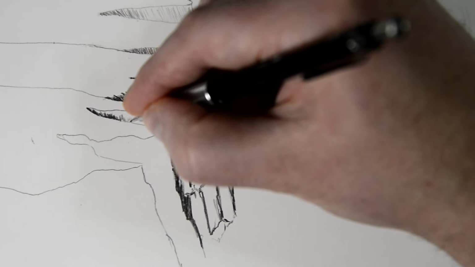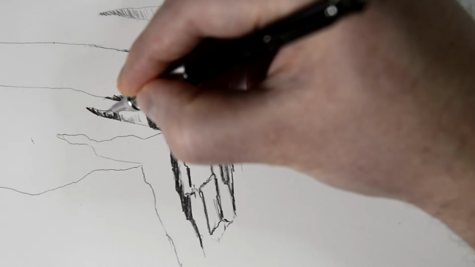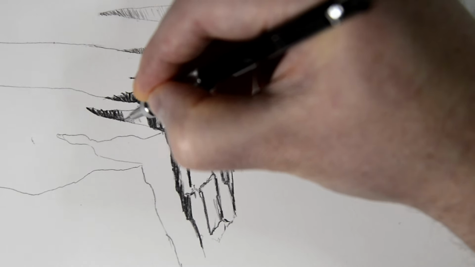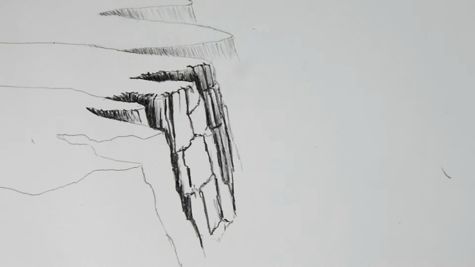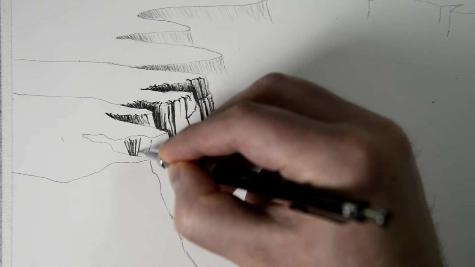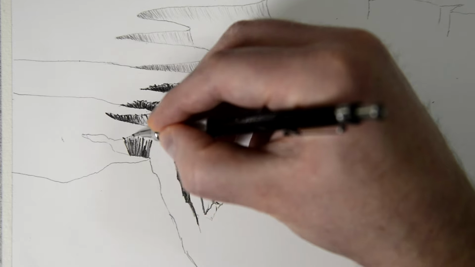The only thing I want to point out here is even though this cliff wall is mostly hidden, note the contrast between this rock face and the little nook behind it. Moving on to the next cliff, we're following these same techniques.